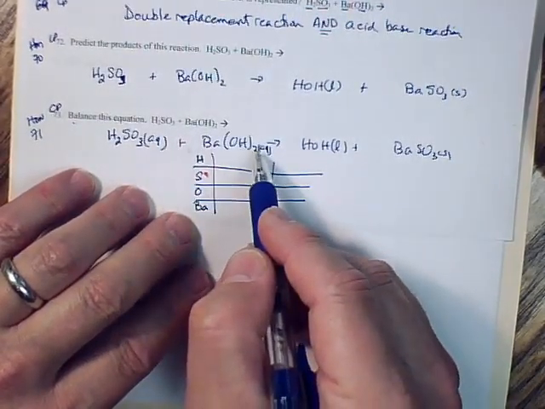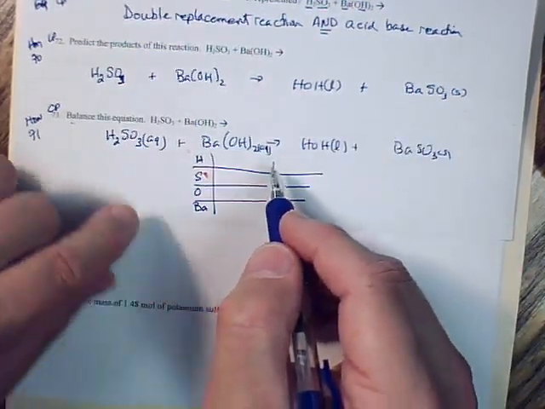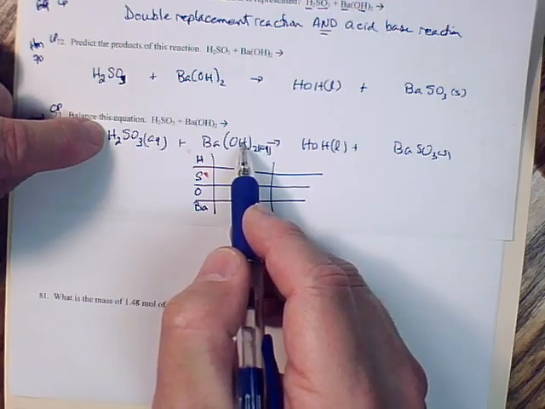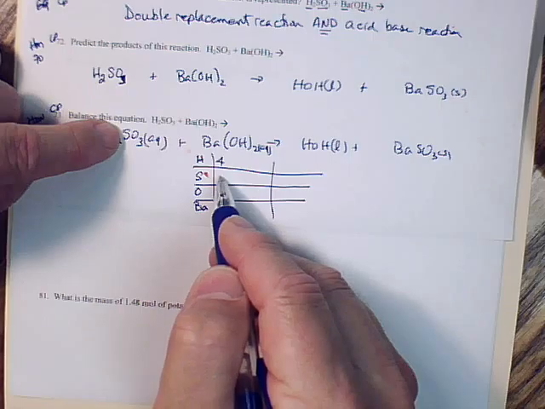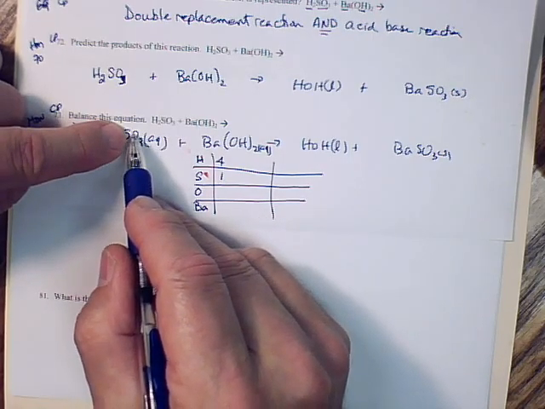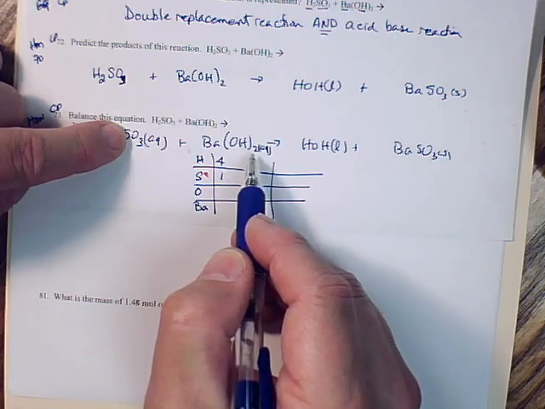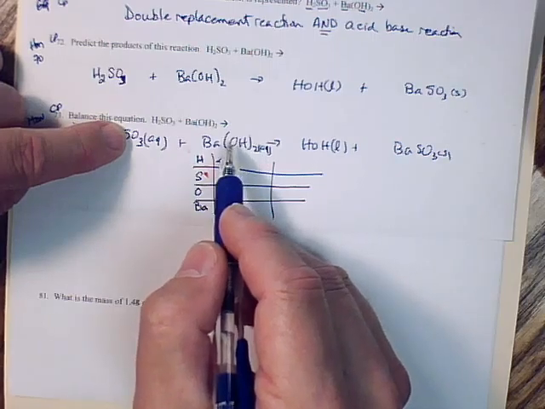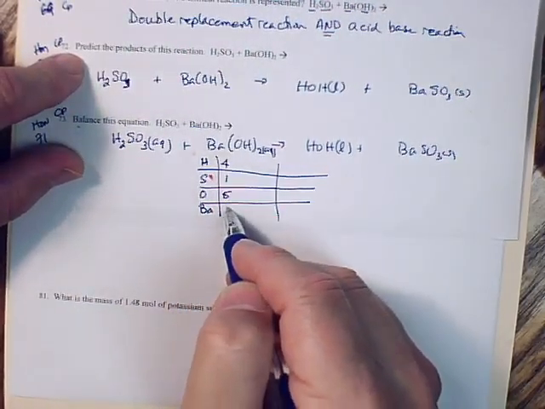The left side of the equation is the left of the arrow, the right side of the equation is the right of the arrow. So over here I can see I have 2 hydrogens here, and the 2 outside the parentheses tells me I have 2 hydrogens here for 4. I have 1 sulfur. Looks to me I have 3 oxygens here, plus I've got 2 over here for the same reason I had 2 hydrogens. The 2 outside the parentheses and the 1 oxygen inside means I have 2 here plus this 3. That's 5 oxygens, and I have 1 barium.